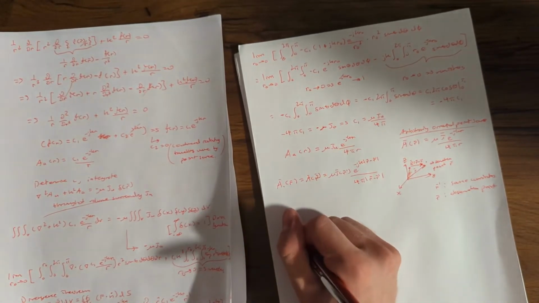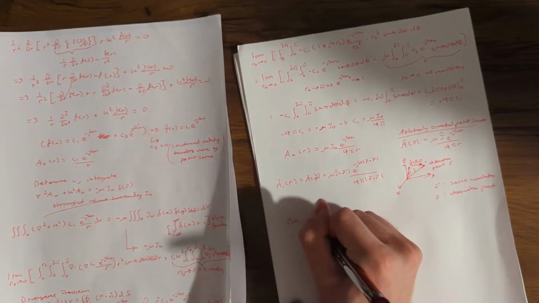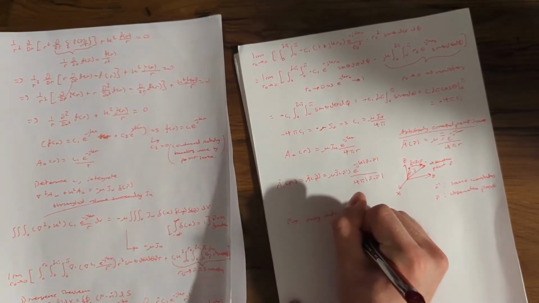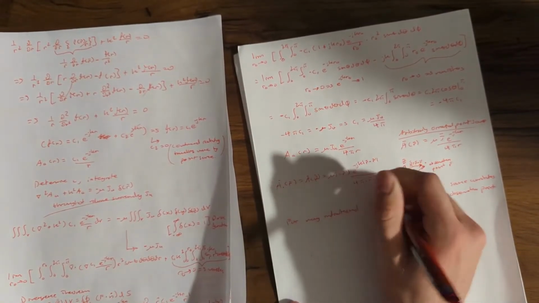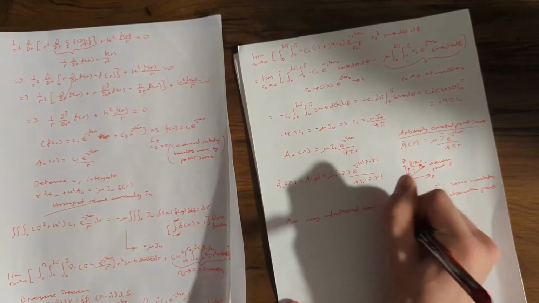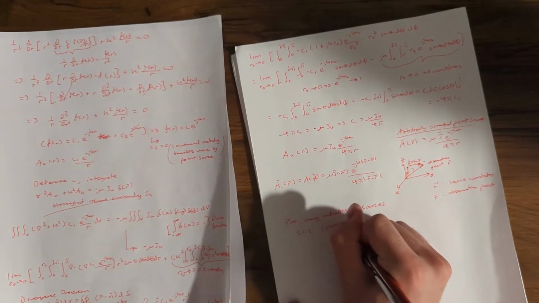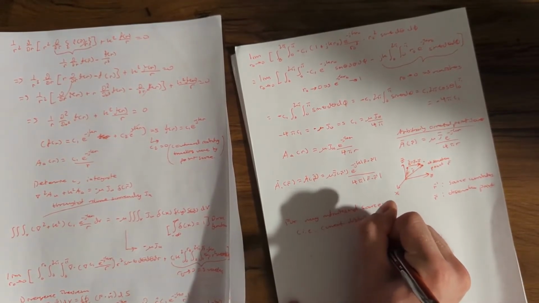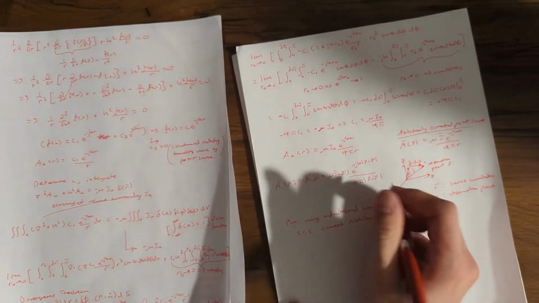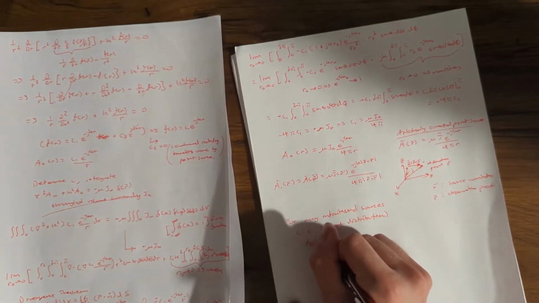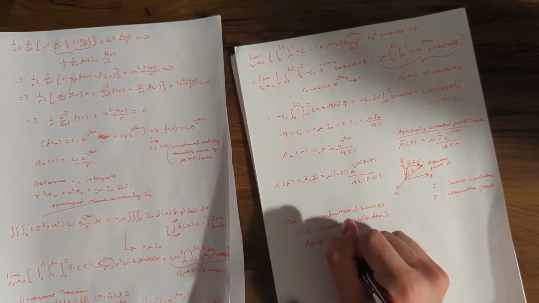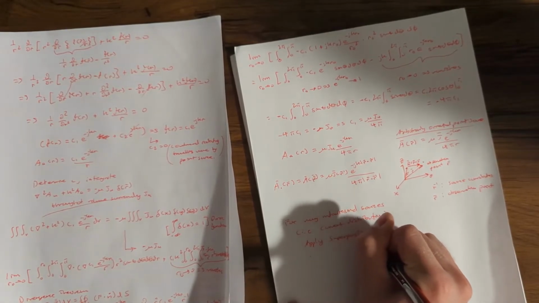There you go. And now, for many infinitesimal points, so remember we talked about superposition before, so say we have many infinitesimal points, i.e. a current distribution, we shall apply the famous superposition theorem.